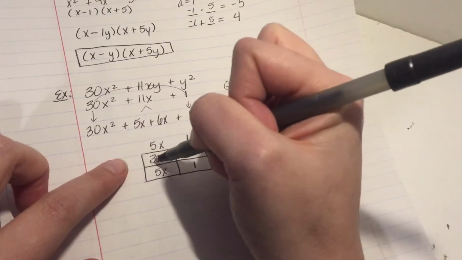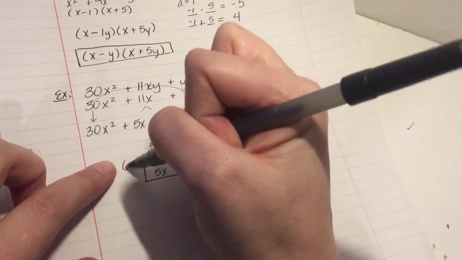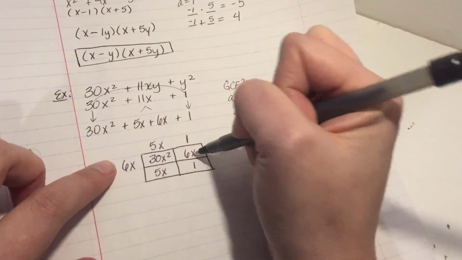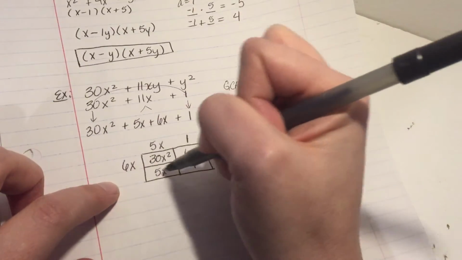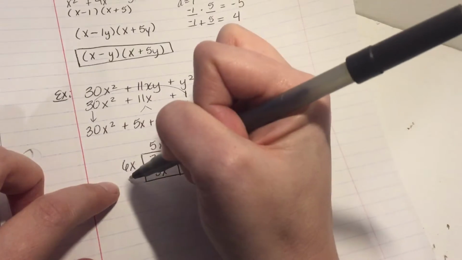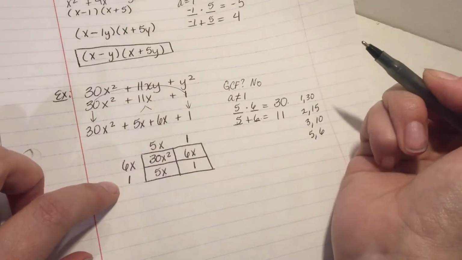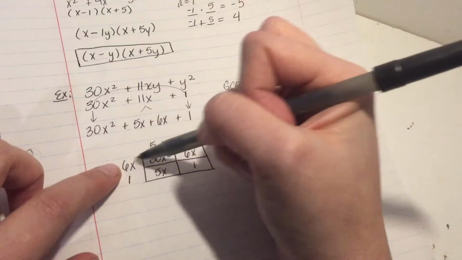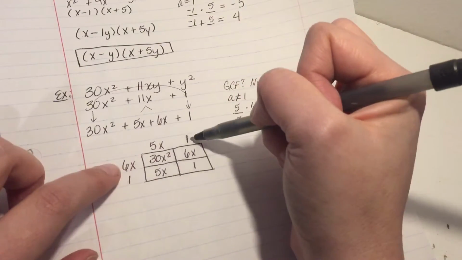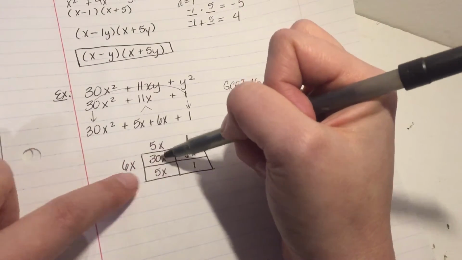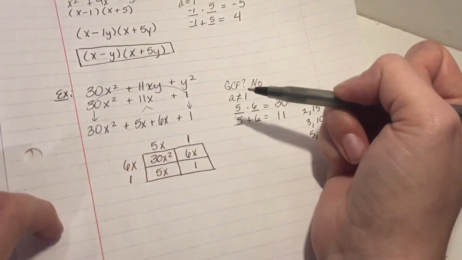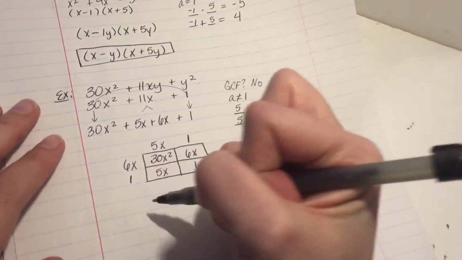Now go this way. 30 and 6 is 6x, because they both have an x. And between 5 and 1 is just 1. All right, now let's check it. 6 times 5 is 30x squared, 6x, 5x, 1. That's it.